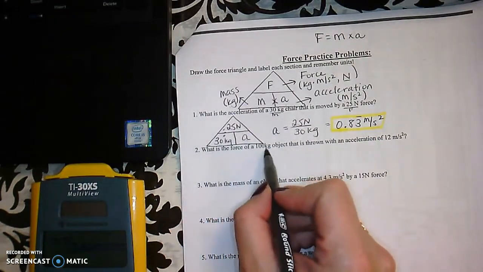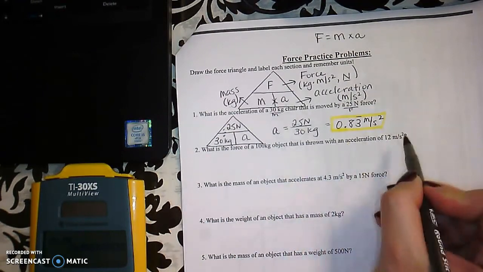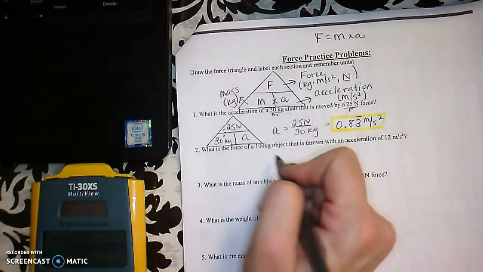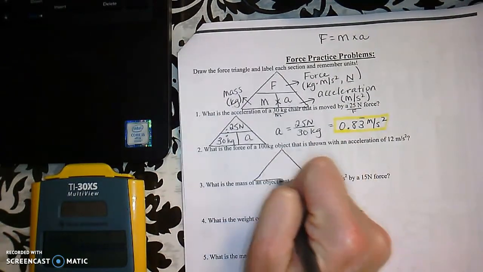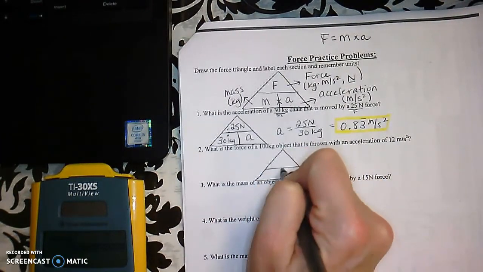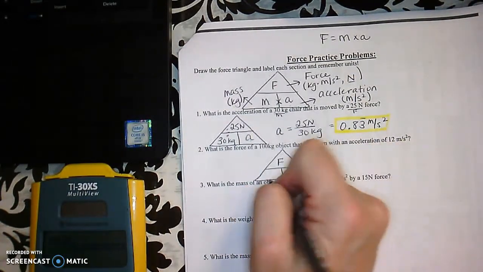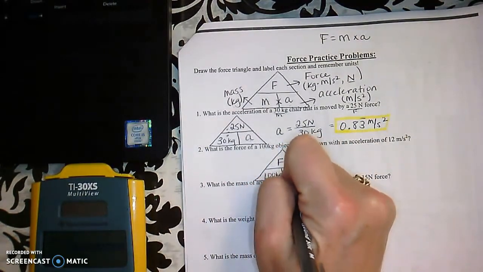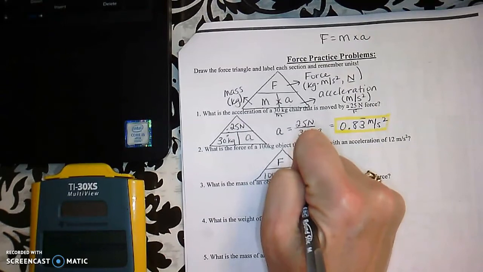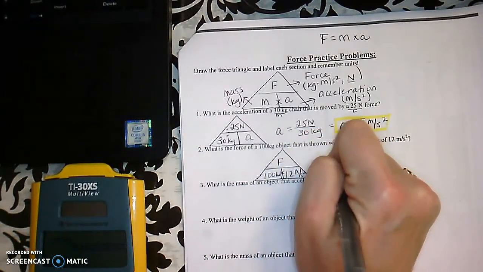Number 2, what is the force of a 100 kilogram object that is thrown with an acceleration of 12 meters per second squared? So this time I'm looking for force. Force is at the top of the triangle. So I'm going to plug in my mass of 100 kilograms. I'm going to plug in my acceleration of 12 meters per second squared, and side by side means I multiply.